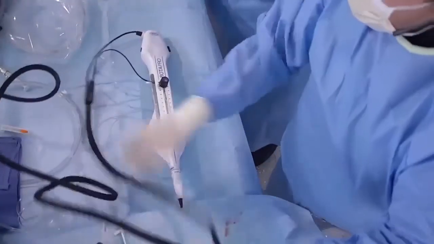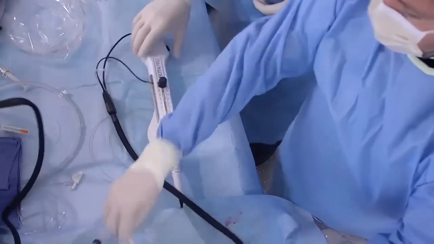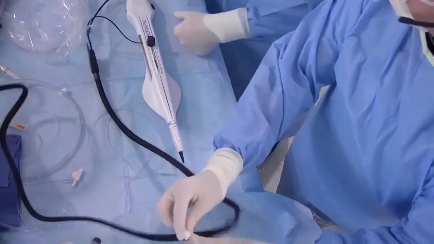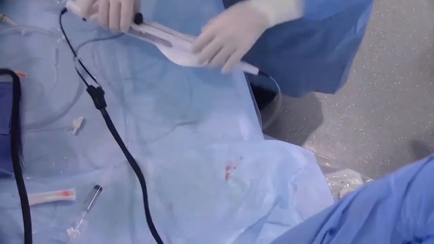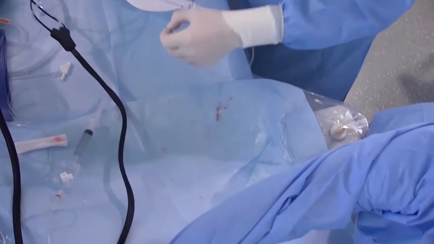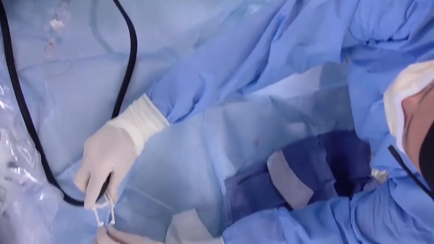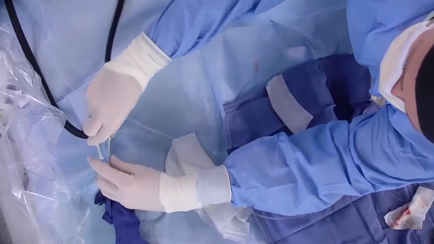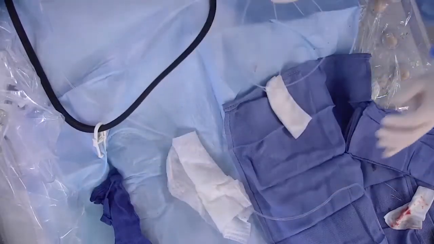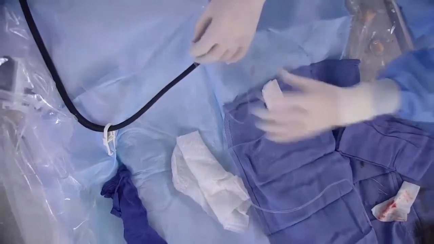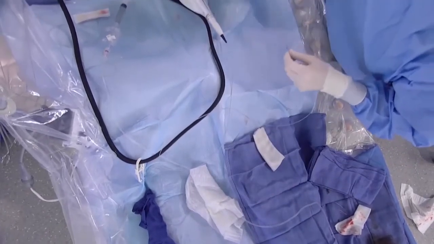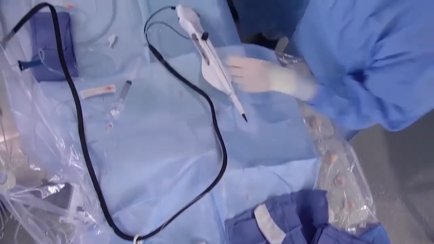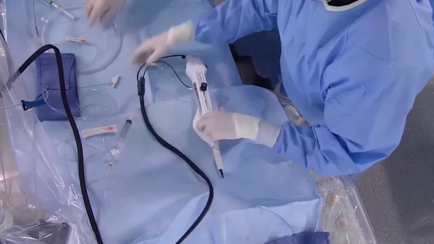So I will start by using this, and I put the clip, as you can see here, and I advance the burr in this part. As you can see here, I will clip here. So the new cable is quite bulky, and you just need to make sure it's well out of the way and doesn't get involved in the mechanism.